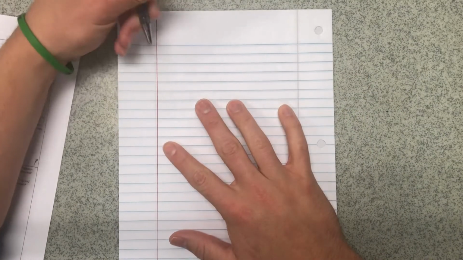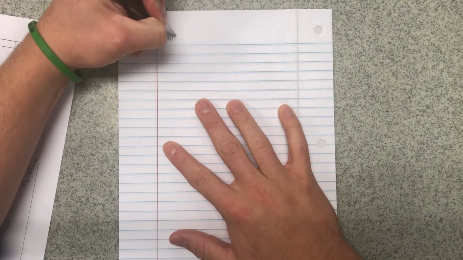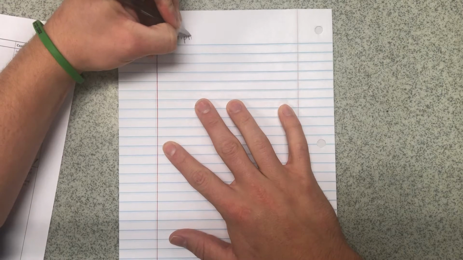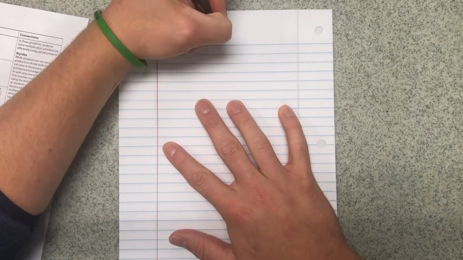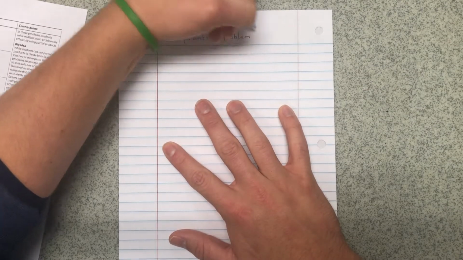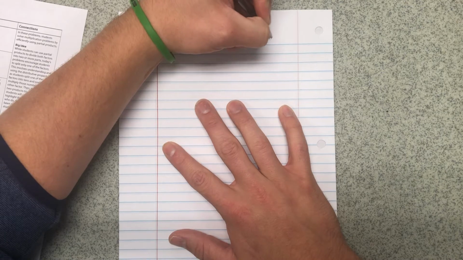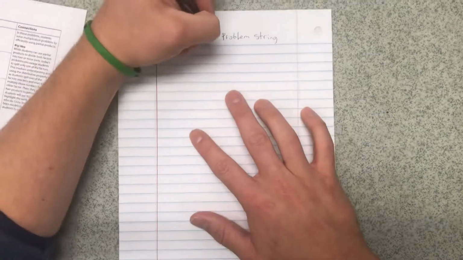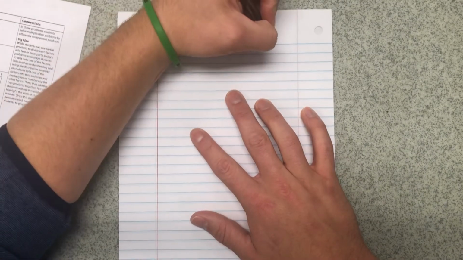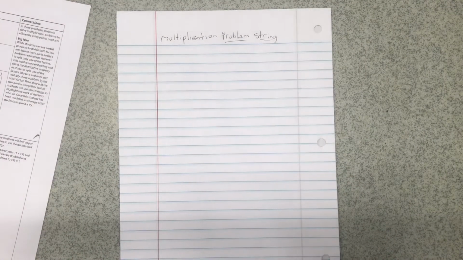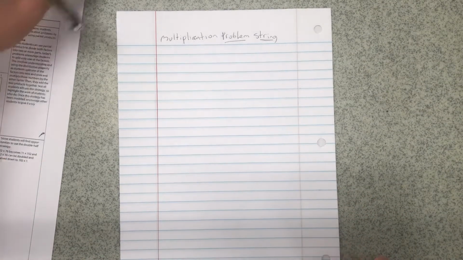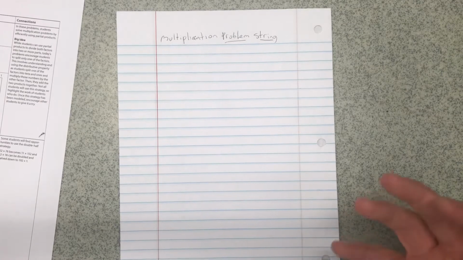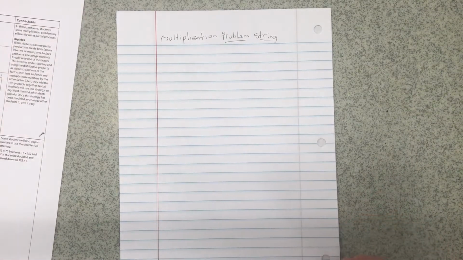Today we're going to be doing a multiplication problem string. Just a reminder that a problem string is a group of problems that we're going to work through that get progressively harder or a little more challenging, and it helps us see what we're doing in our math and maybe make some connections.